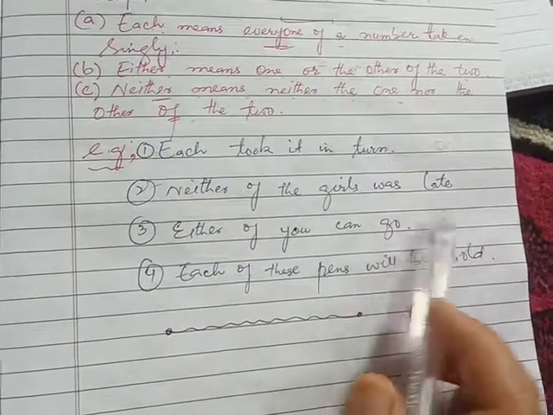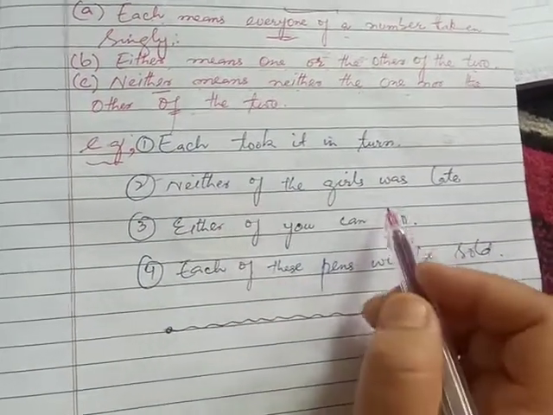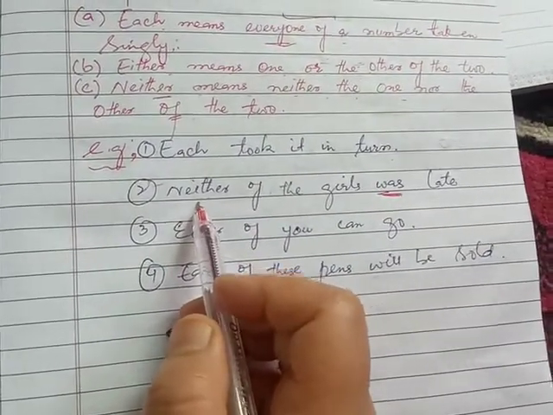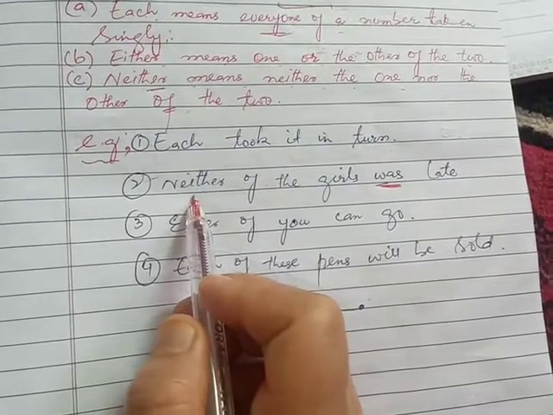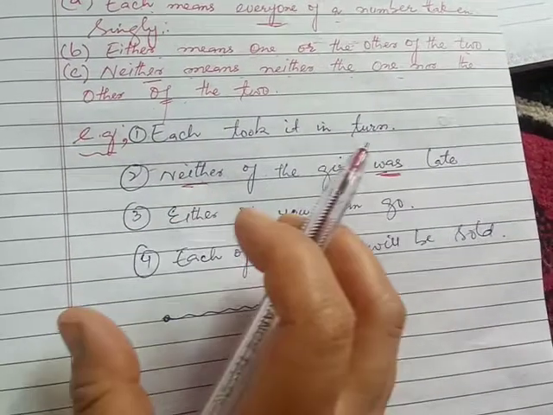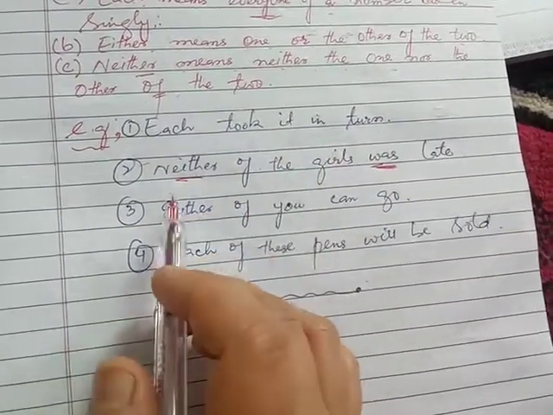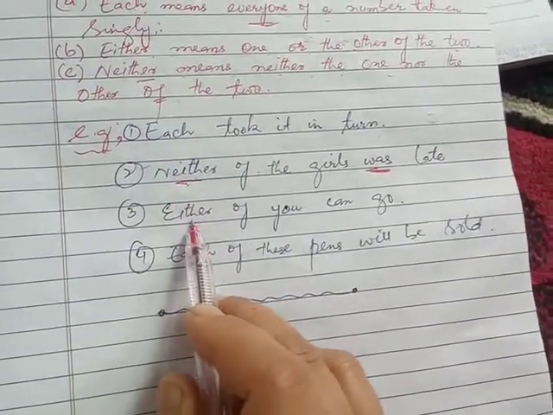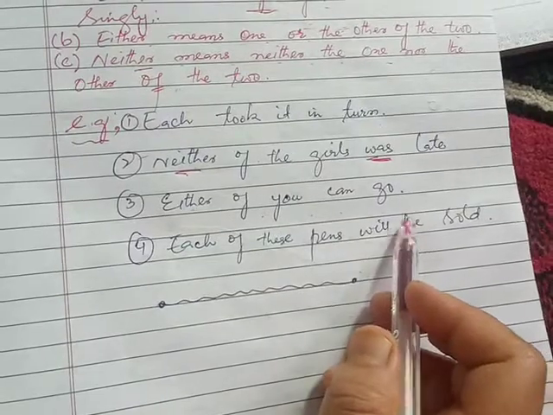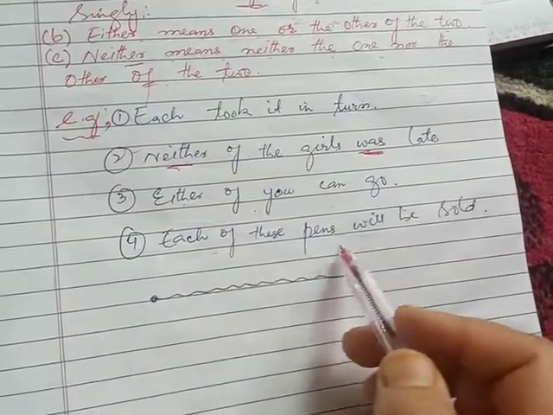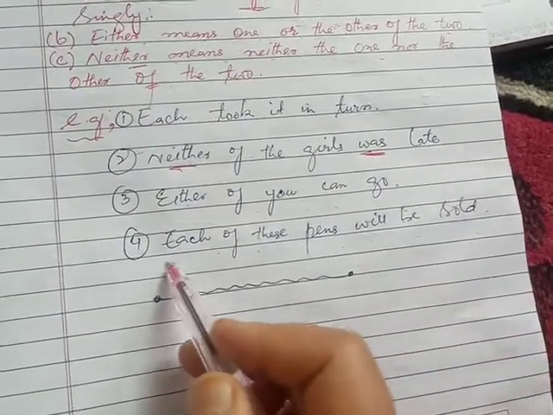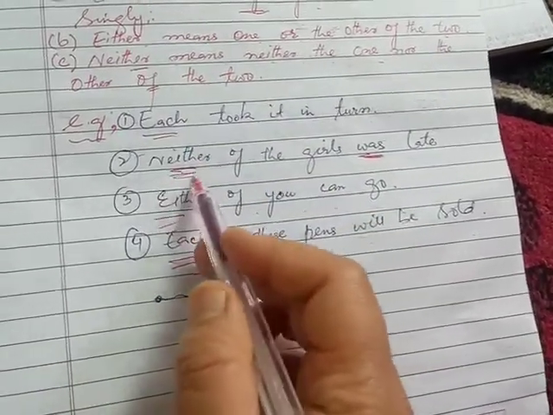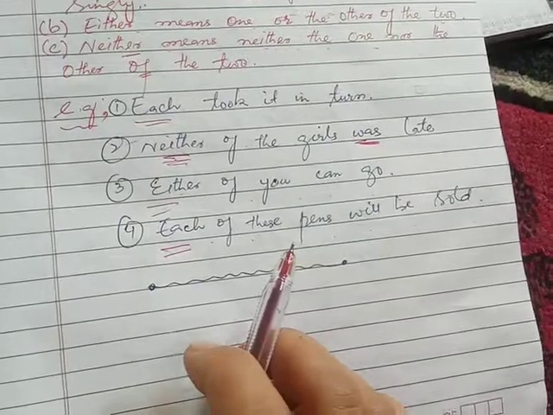Neither of the girls was late. So here the verb is singular. And I already told you that neither is used where no one is chosen between the two choices. Either of you can go. Each of these pens will be sold. Here each, either, neither are examples of distributive pronouns.